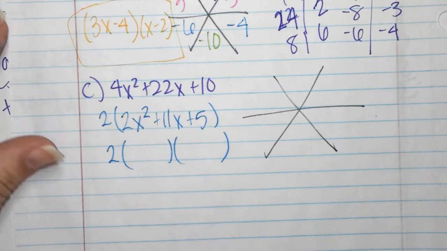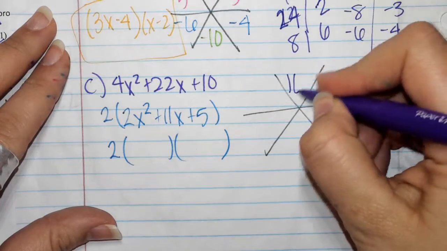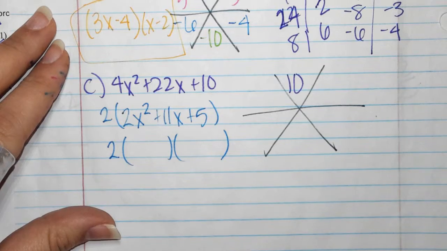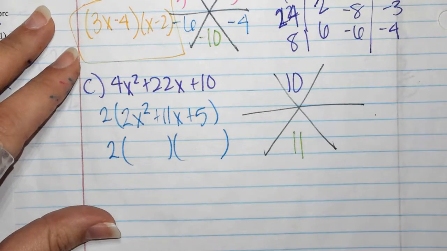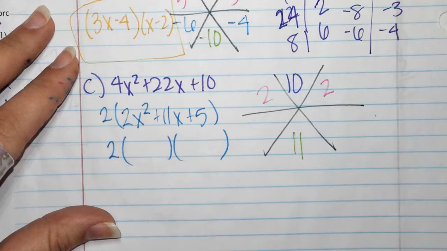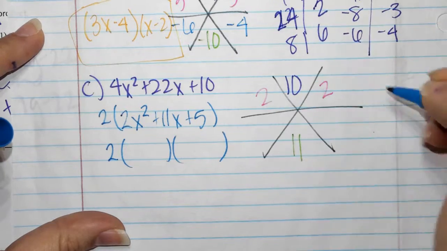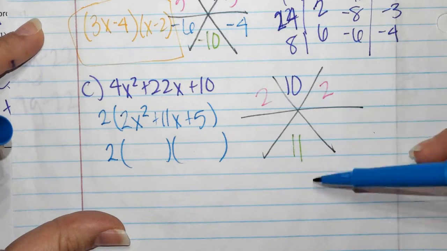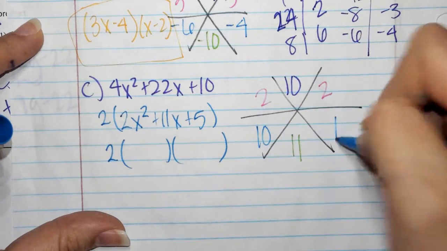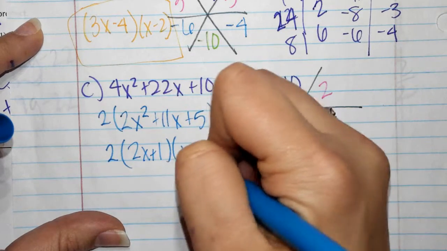All right. Hands stay in the air. So you should multiply 2 times 5 and get 10. And then you put B on bottom. And then 2 and 2. And then your numbers that multiply together to give you 10, add to give you 11, are 10 and 1. So that's 2x plus 1 and x plus 5.